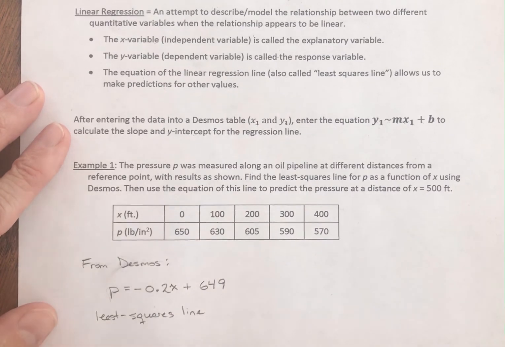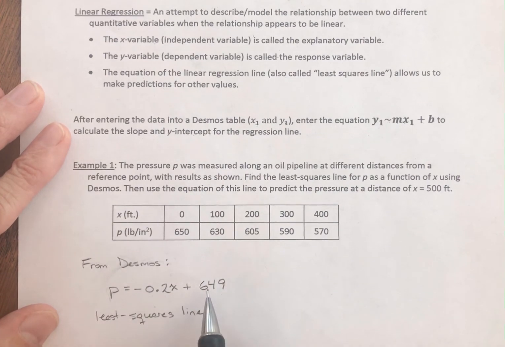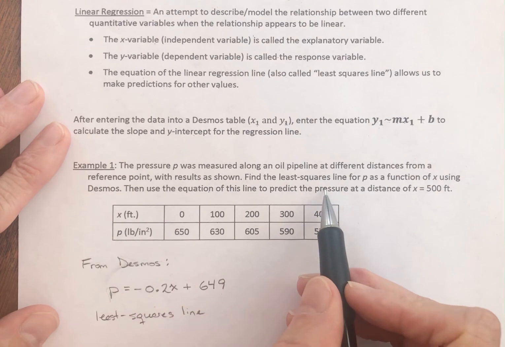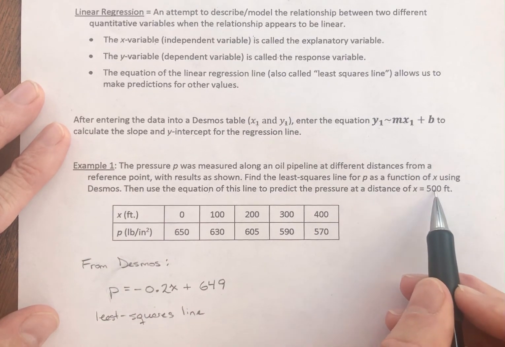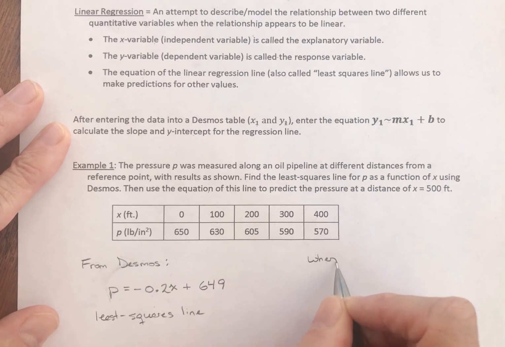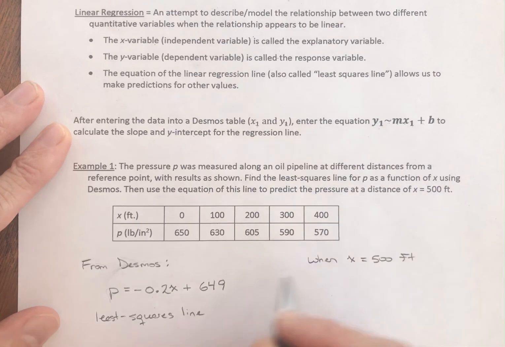Now, find the least squares line? Well, this is it right here. We've got data, and this is the line of best fit, the trend line for the data we were given. Now use the equation of this line to predict the pressure at a distance of 500 feet. When x is equal to 500 feet, we can use our equation to predict that.